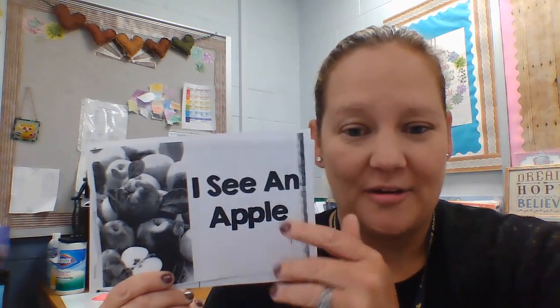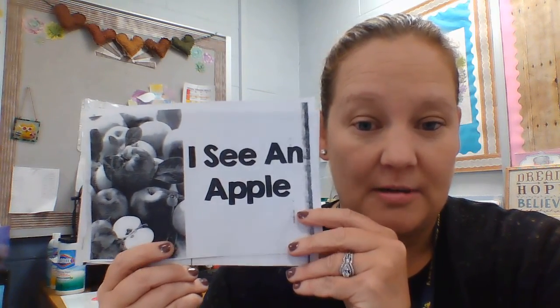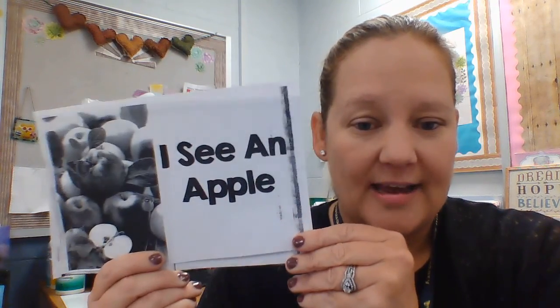I hope you enjoyed reading I See an Apple. I want you to read it every day this week, okay? That's your job. This is going to be your book to practice reading. Make sure that you practice reading it every day. You point to those words. You go from left to right. You don't skip pages. And then after you're done reading, talk about what you learned.